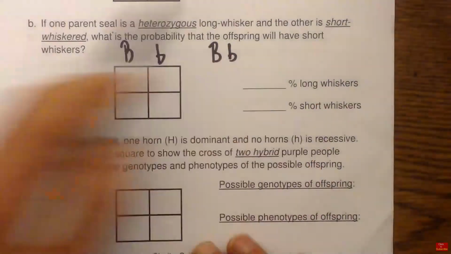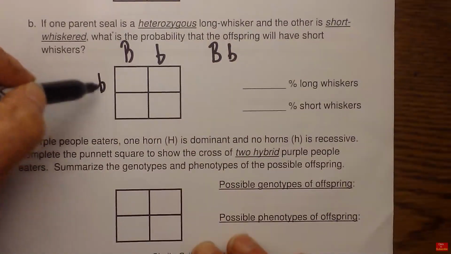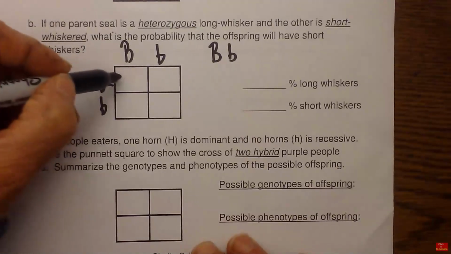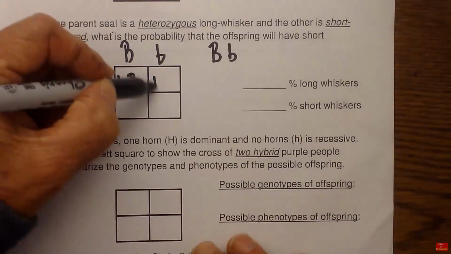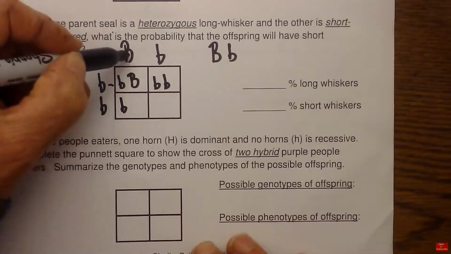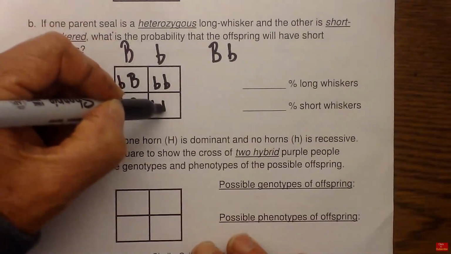And then short whiskered, the only way you're going to get short whiskers is if you write homozygous recessive. And now we fill in the boxes. This B goes here. This B goes over here. This B goes there. This one goes down. And finally, this one goes all the way across, and this goes down.